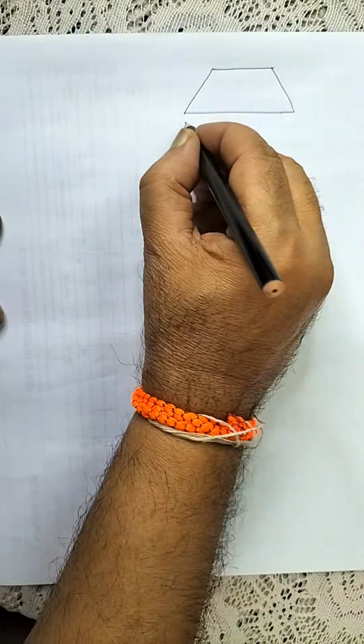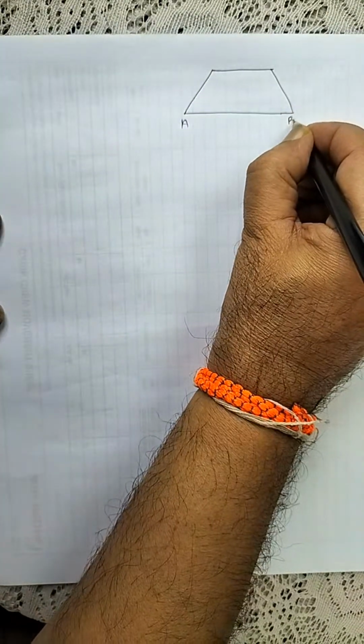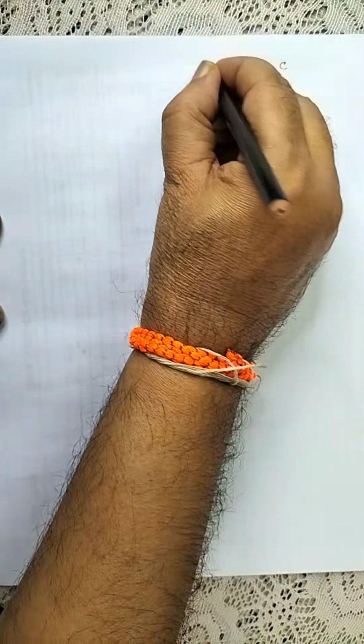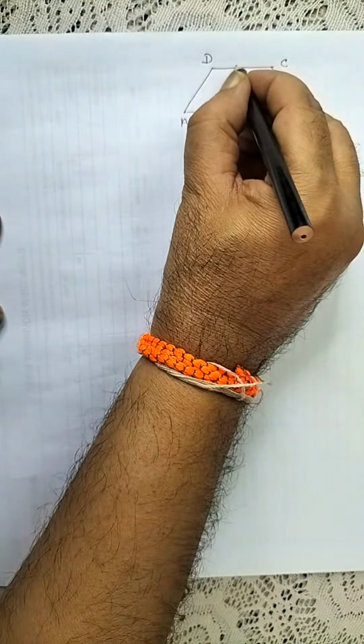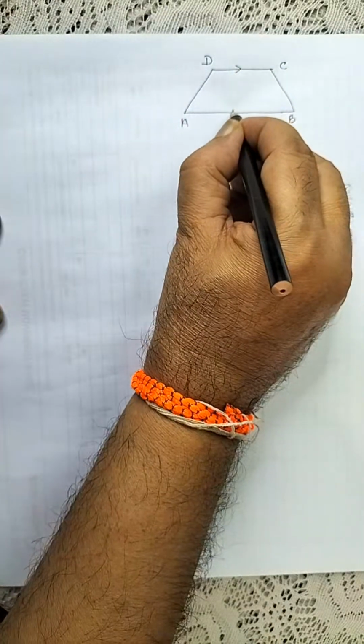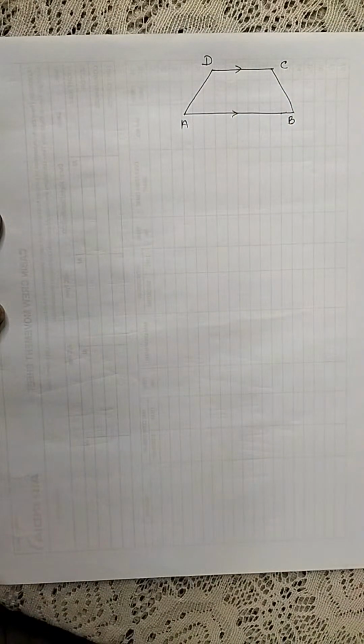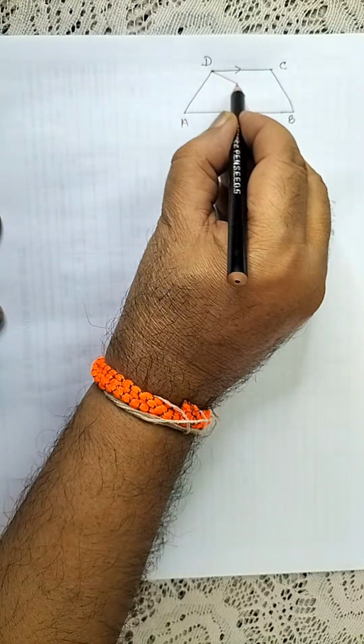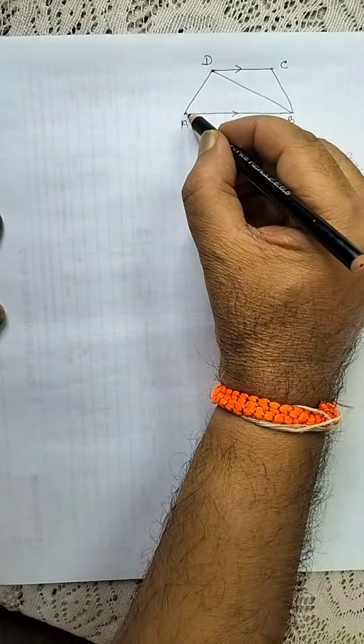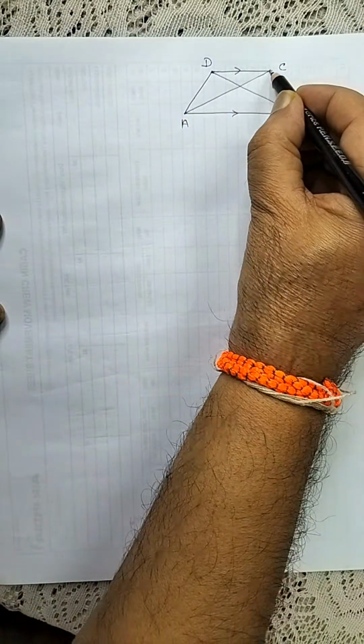So this is a trapezium ABCD in which DC is parallel to AB and its diagonals are intersecting at O.